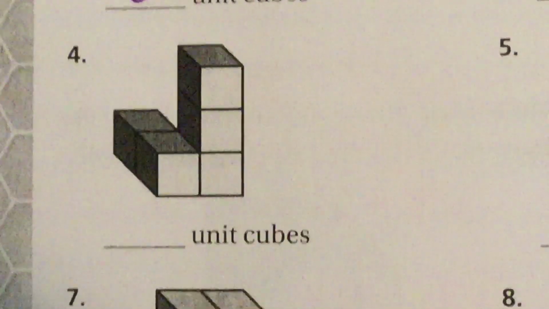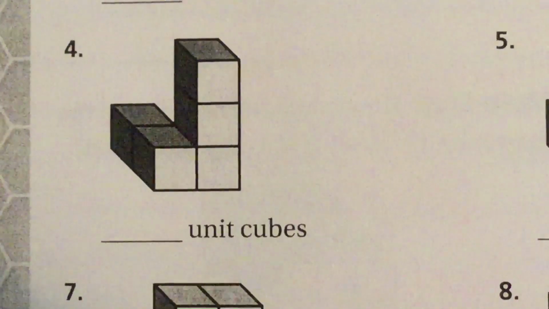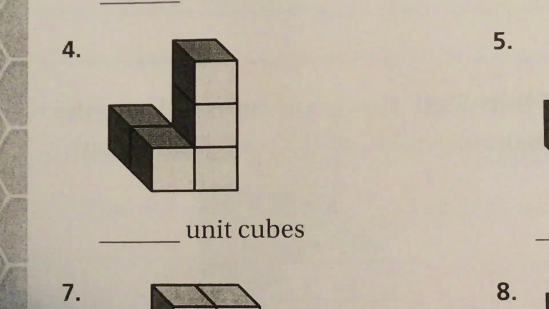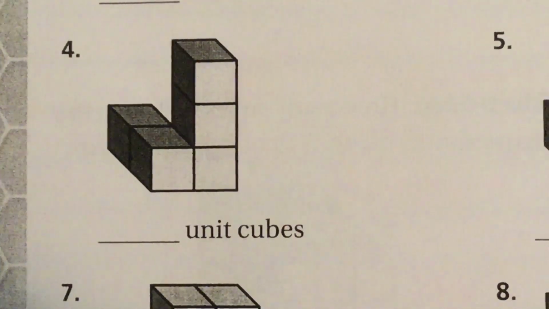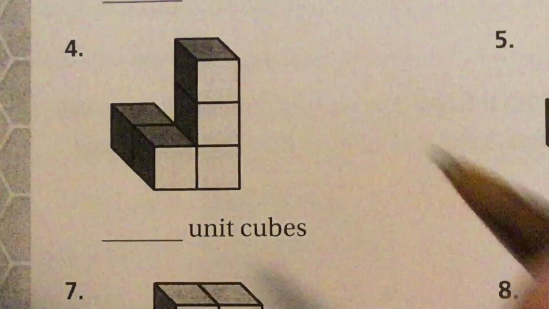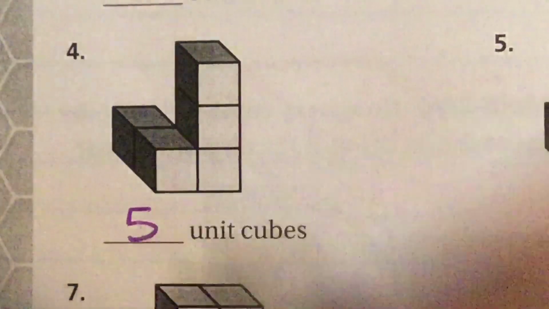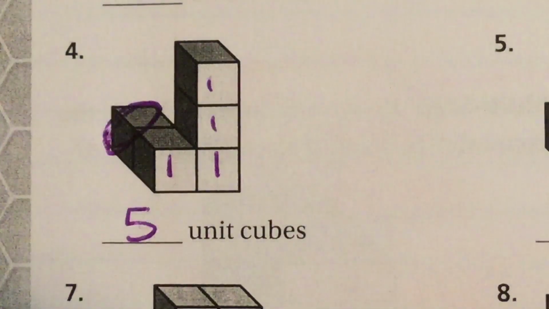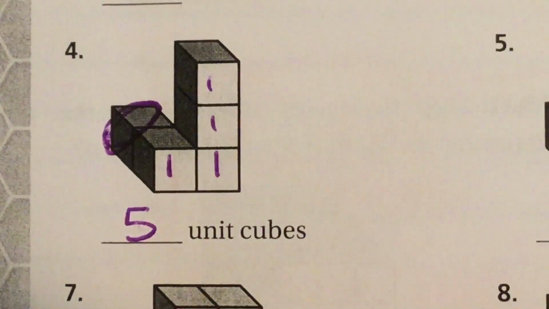All right. How many unit cubes? You should put 5. 1, 2, 3, 4. And then the 5th one is sitting right back here by itself. You can't see the front face of it.